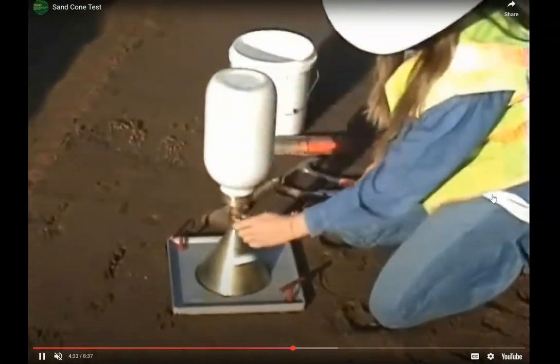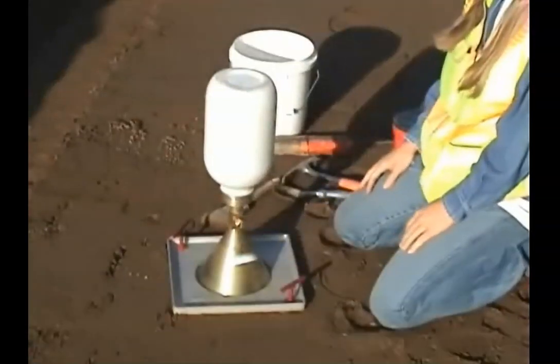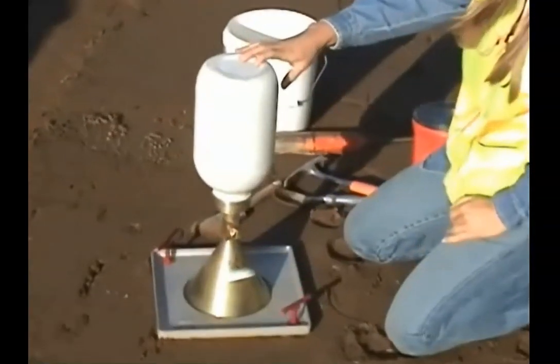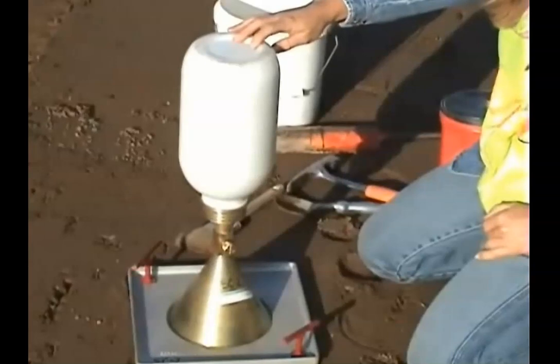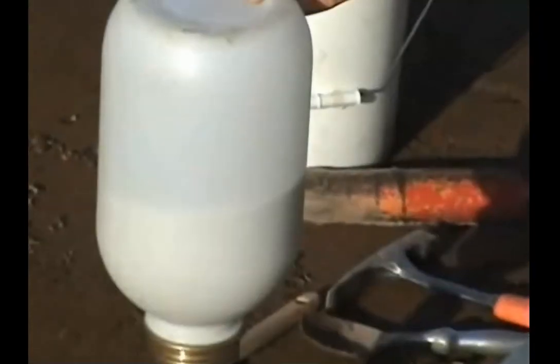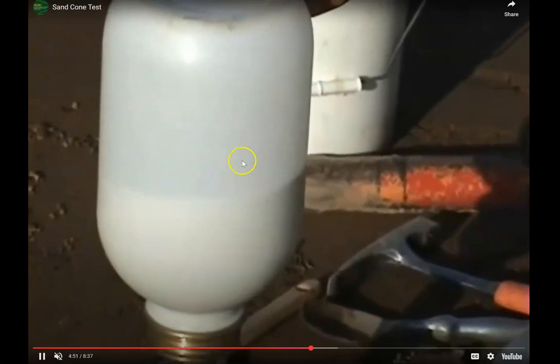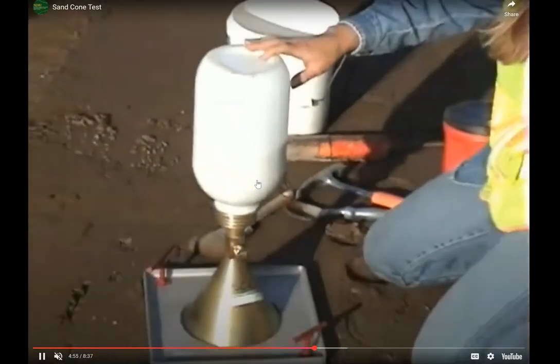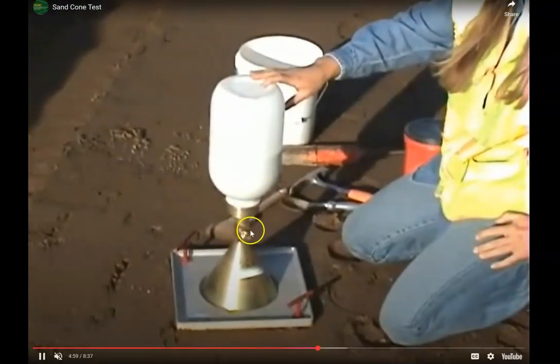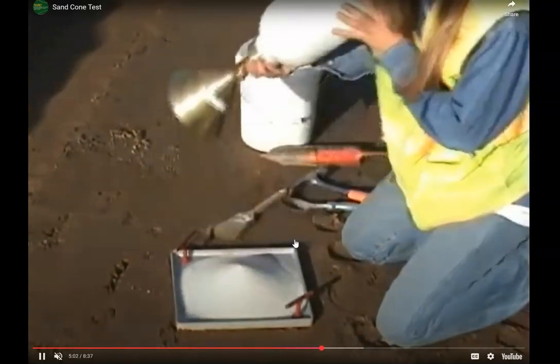Then we put the jar with sand, open the valve, don't touch it. There shouldn't be any movement close to the jar. And just let the sand move from the jar into the hole. Then close the valve and remove that.